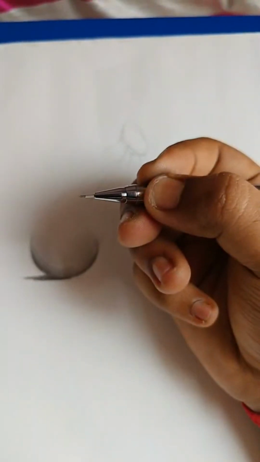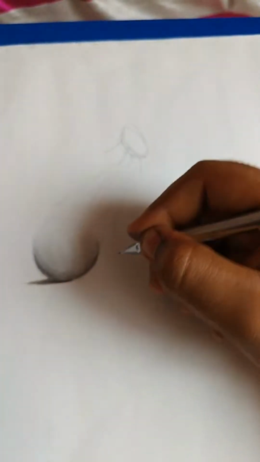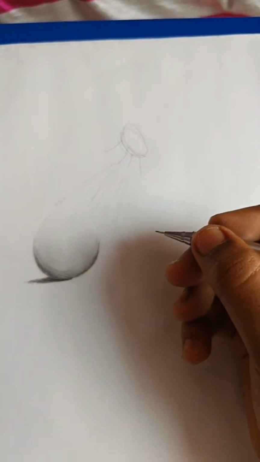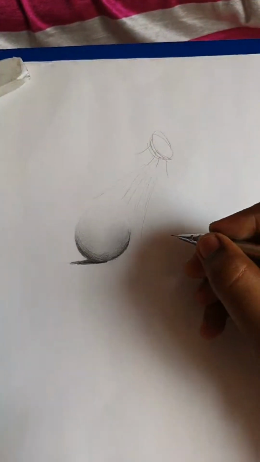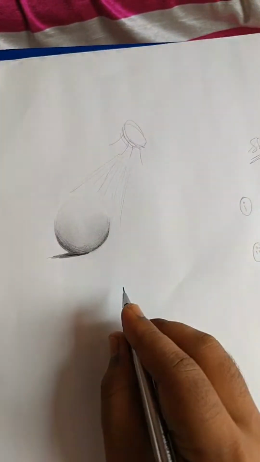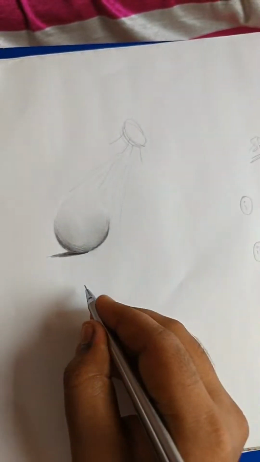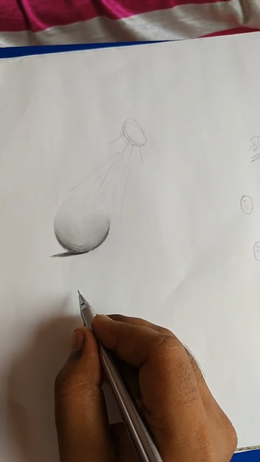Now don't grab it too tightly. Don't grab it too tightly like this. If you grab it tightly, then when you draw a straight line, you will see what happens. And if you keep it in a smooth grip, then you see what will happen.